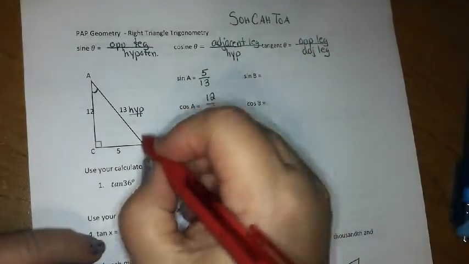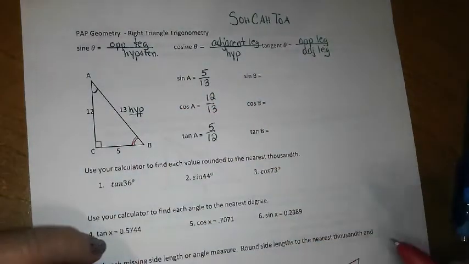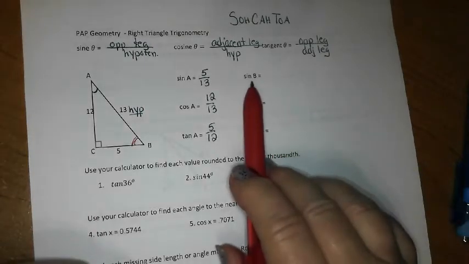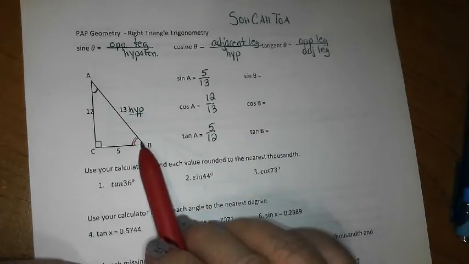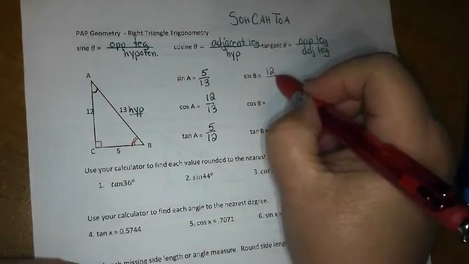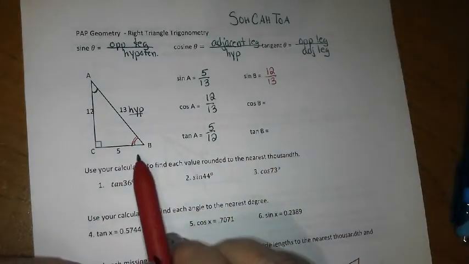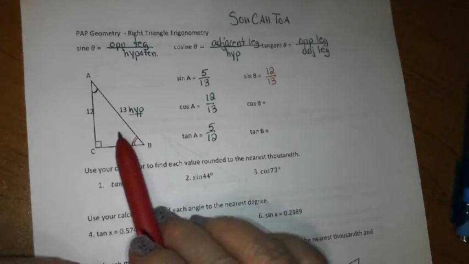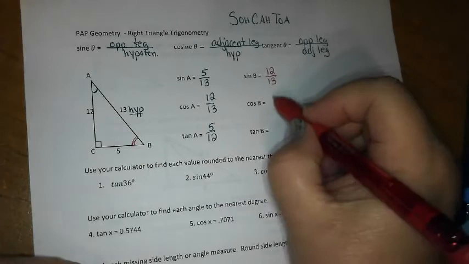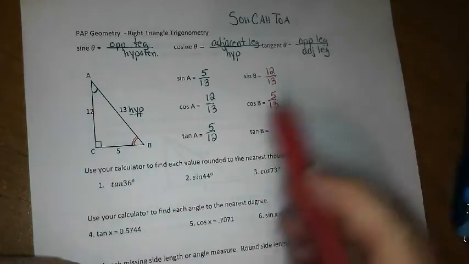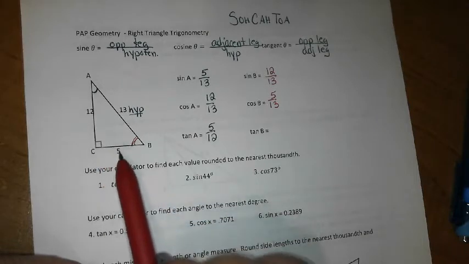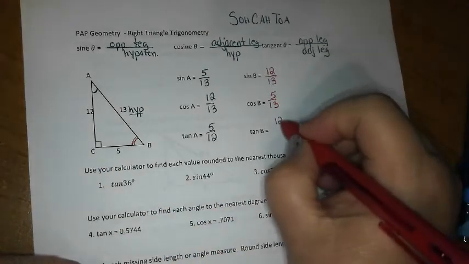Let's switch now and use angle B as our reference angle. The sine of angle B is the opposite side over the hypotenuse, 12 over 13. The cosine of B is the adjacent leg over the hypotenuse, so that's 5 over 13. And the tangent of B is opposite leg over adjacent leg, 12 over 5.